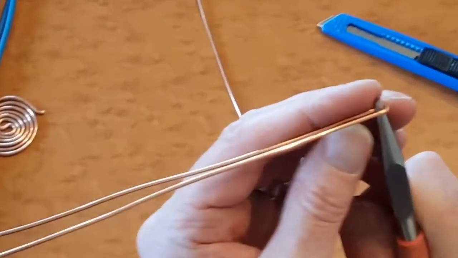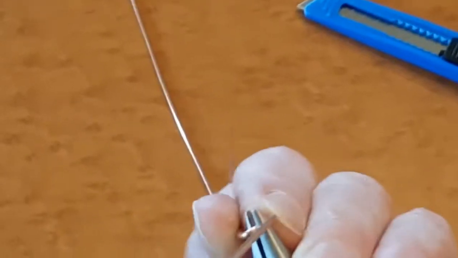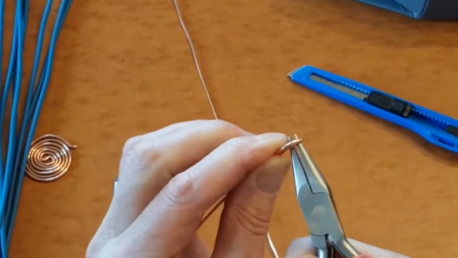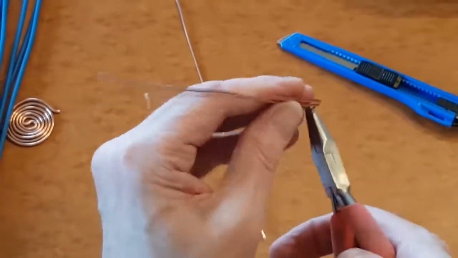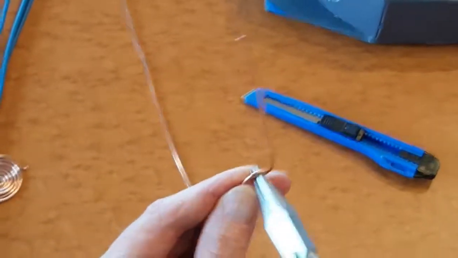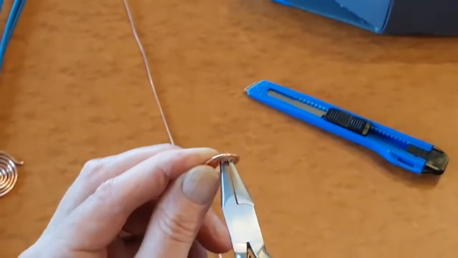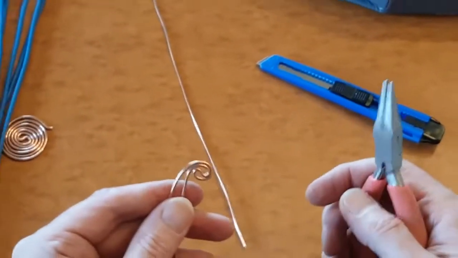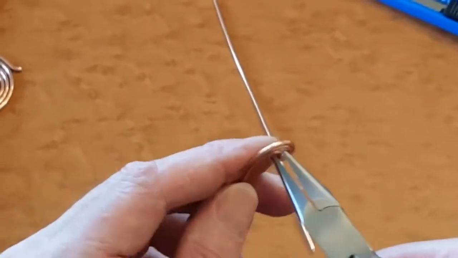I got it fairly tight now, and I'm going to bend the lower one down. I'm going to bend the upper one over the lower one. So now we got the first turn. I'm going to spin this around and keep going with this until I have my first turn. And here you can see that the start of the center of the spiral is made.